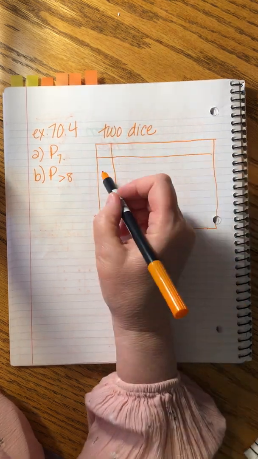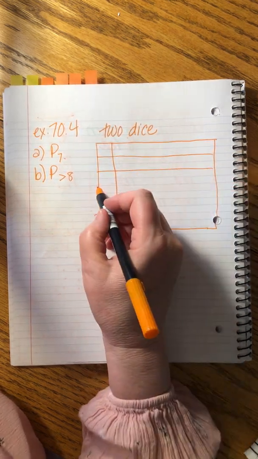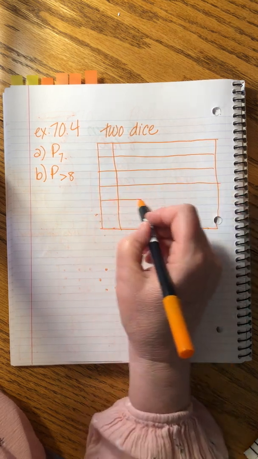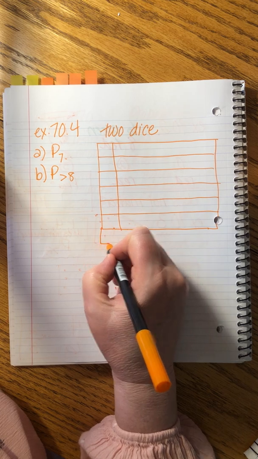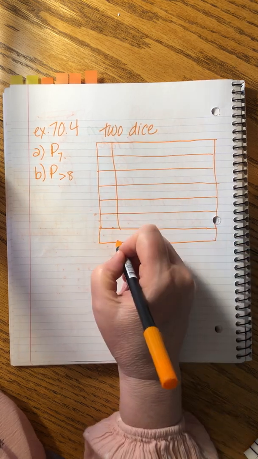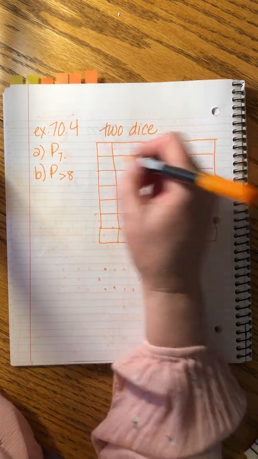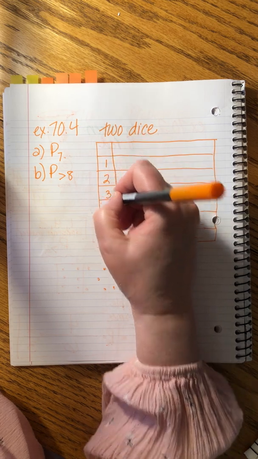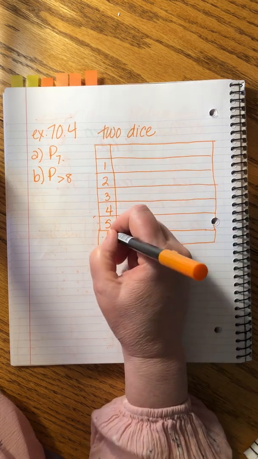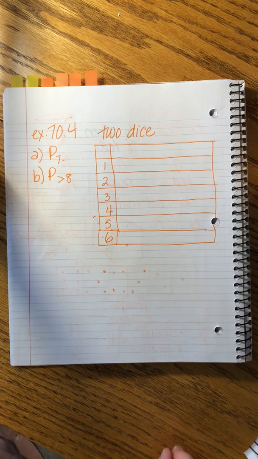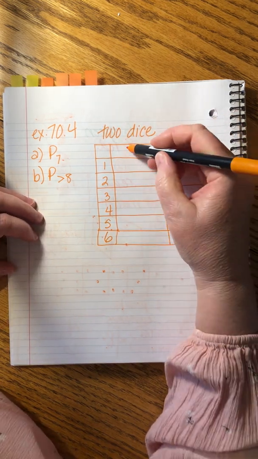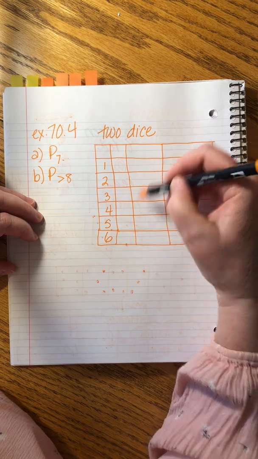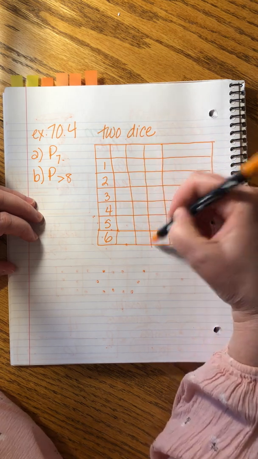So stick with me. Oh, I don't think I drew enough lines. 2, 3, 4, 5. Okay, we want to be able to skip the top row and write 1, 2, 3, 4, 5, 6. Okay, and then we're going to do the same thing up here. I'm going to divide this into 6 columns with wiggly lines, but that's okay.